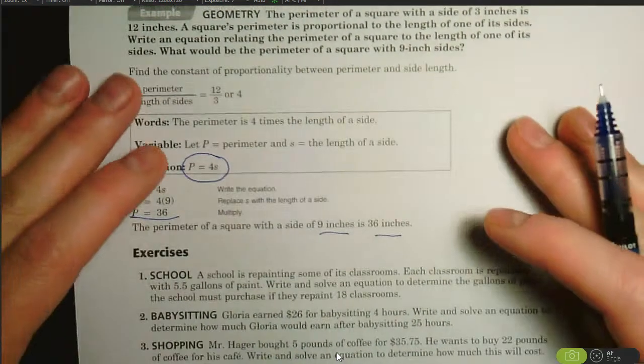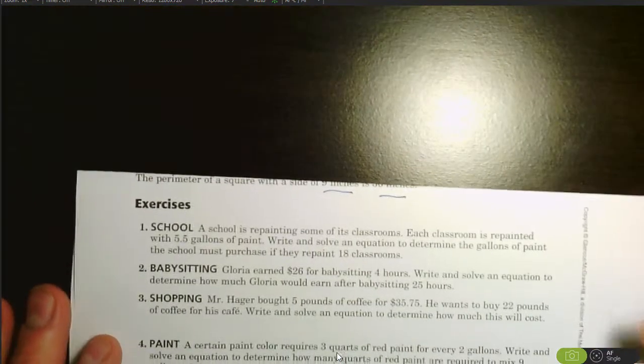Okay. So we'll just pick one of these, I don't know. Let's see which one works nicely. How about babysitting? Give me a moment. Give myself plenty of room. There we go. Whoops.